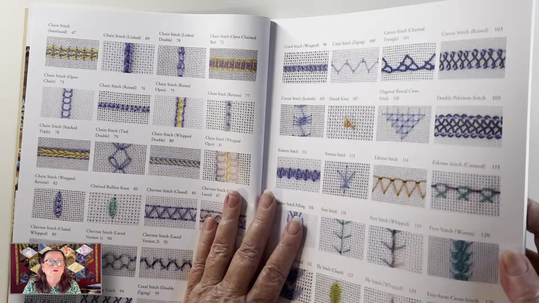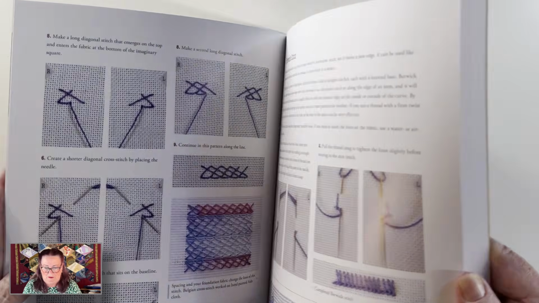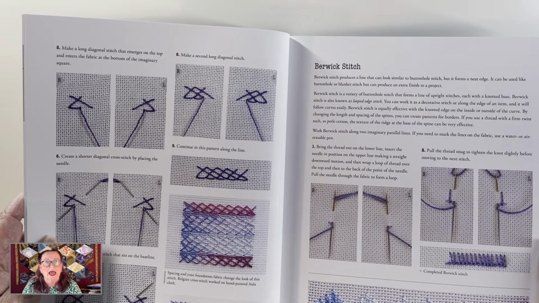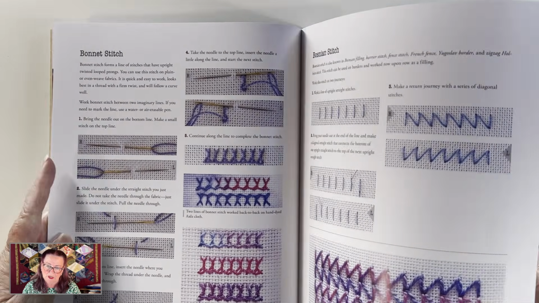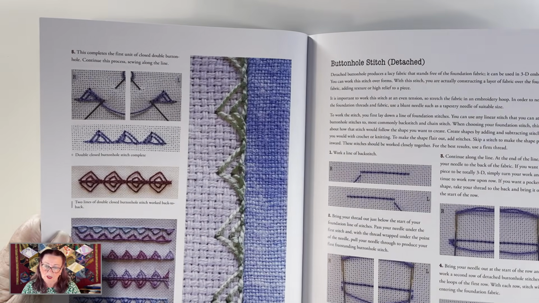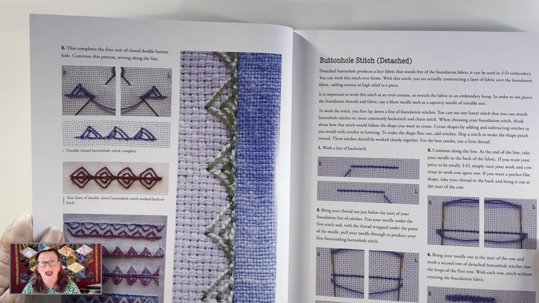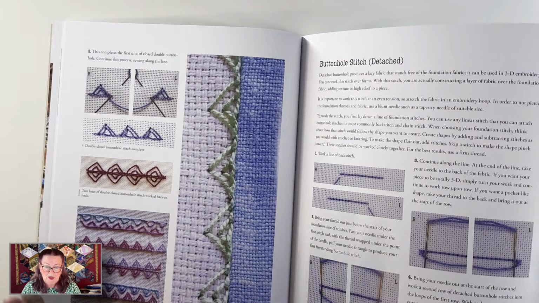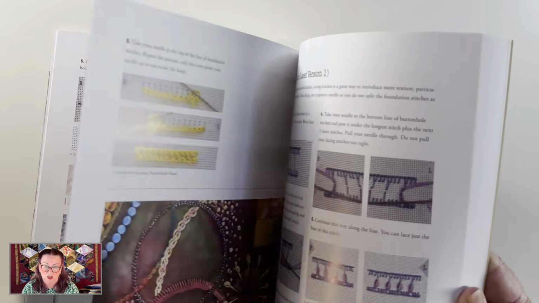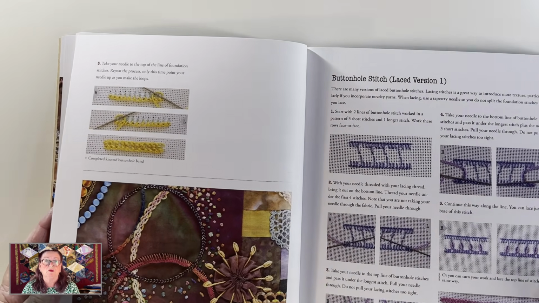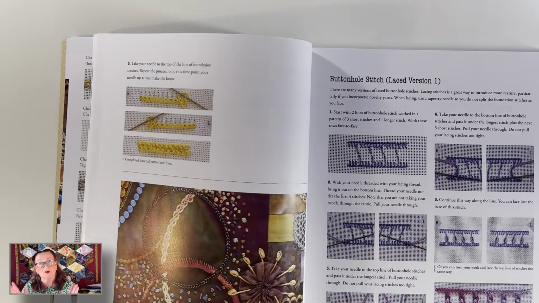There are 114 surface embroidery stitches, and they all have clear step-by-step instructions, and they are written for both left and right-handed people. There's a strong emphasis on varieties and what you can do with stitches as well. All those creative possibilities.